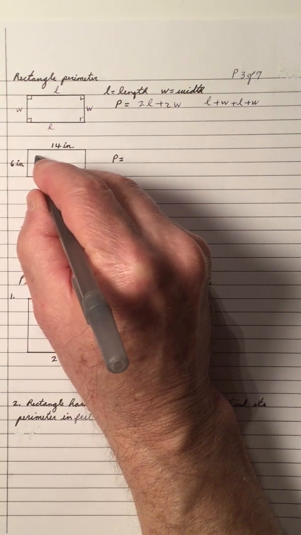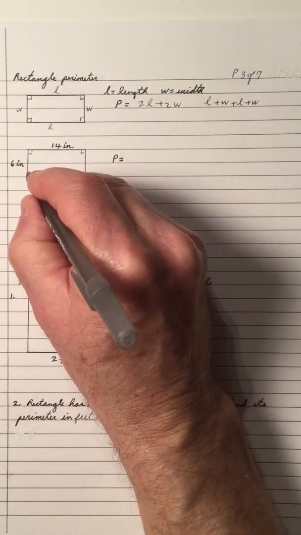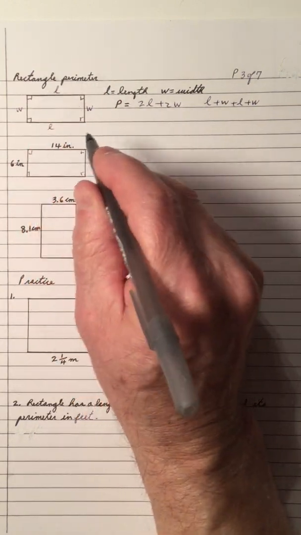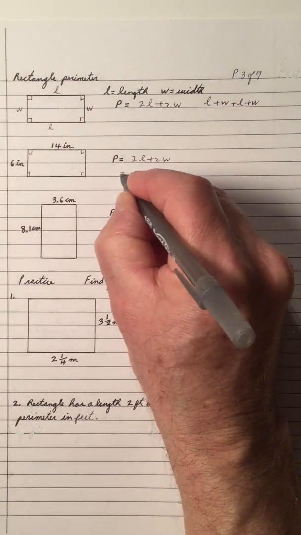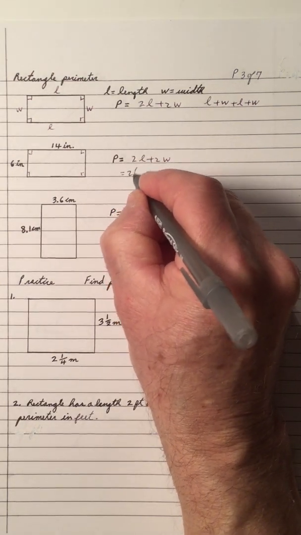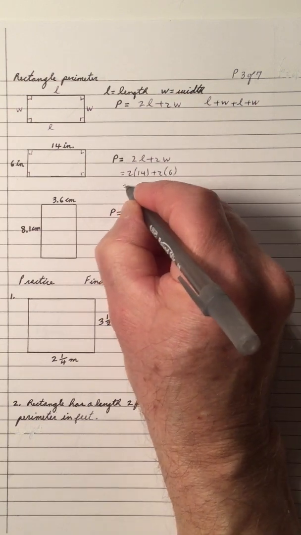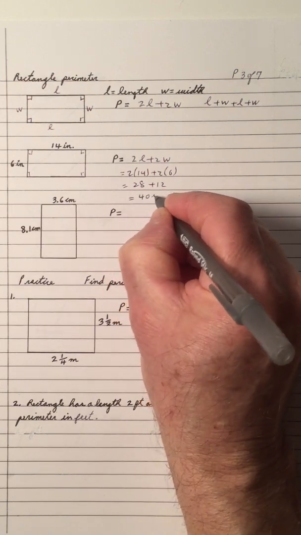And we have a rectangle. Again, just make sure we have right angles in this corner. I'm saying it's a rectangle, so put right angles to make sure. And we have 2L plus 2W. The length is 14 and the width is 6. Normally the length is longer than the width. That's a 28 plus 12. That's 40 inches.